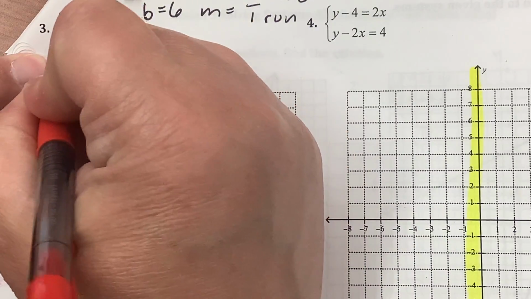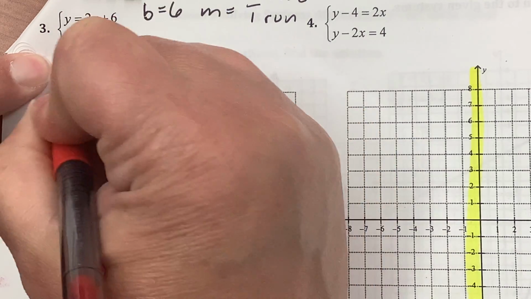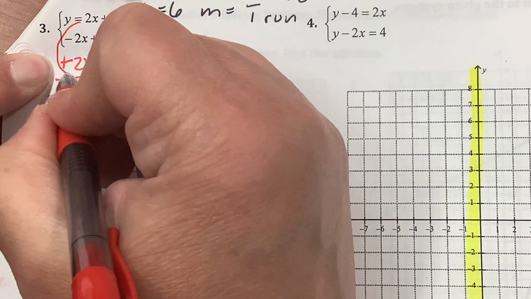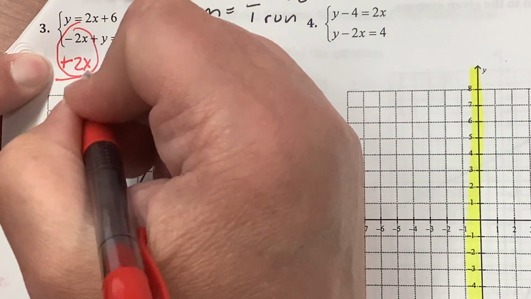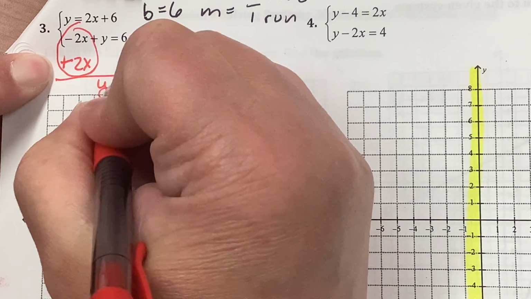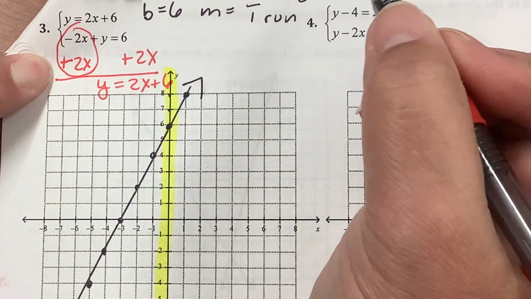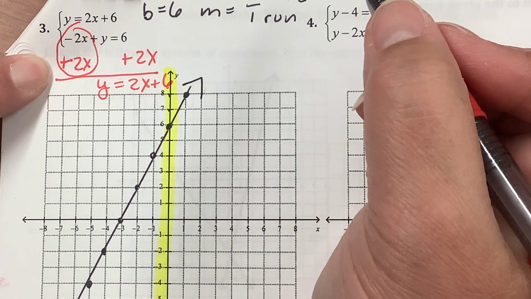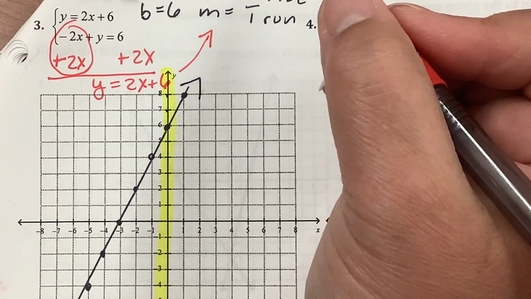I have to add 2x to both sides. Don't line them up, so you know bad things happen then. Negative 2x and positive 2x is 0. Bring down the y. 2x should go first, plus 6. Hey, wait a second. That's the same line. Yay us. All this is the same.